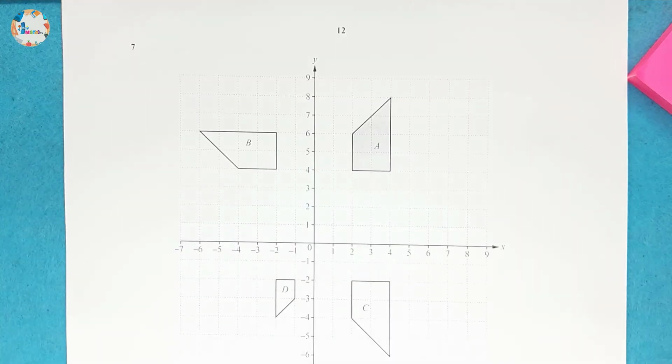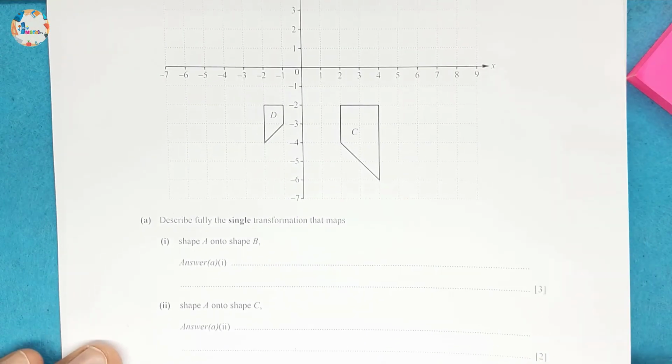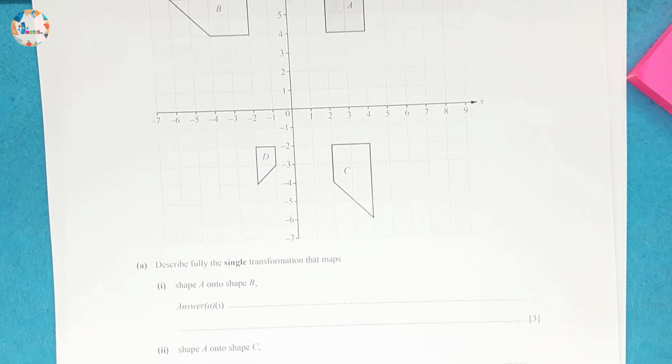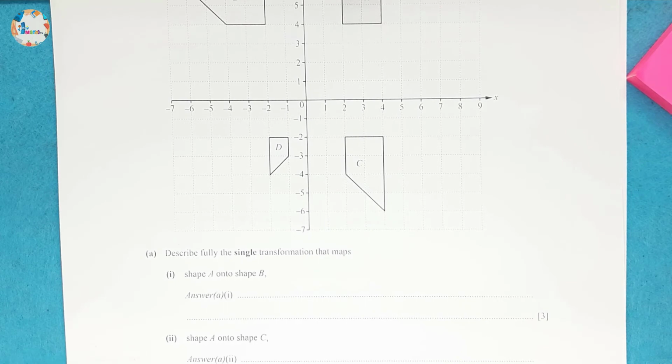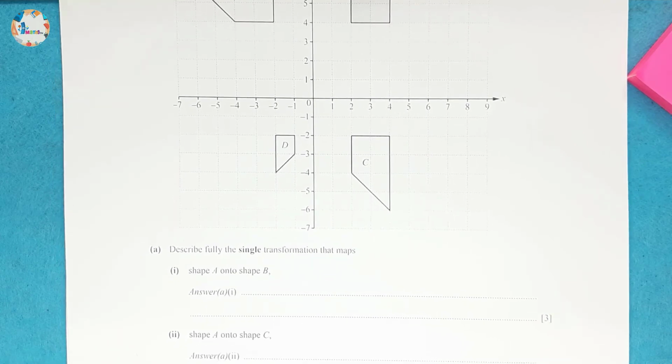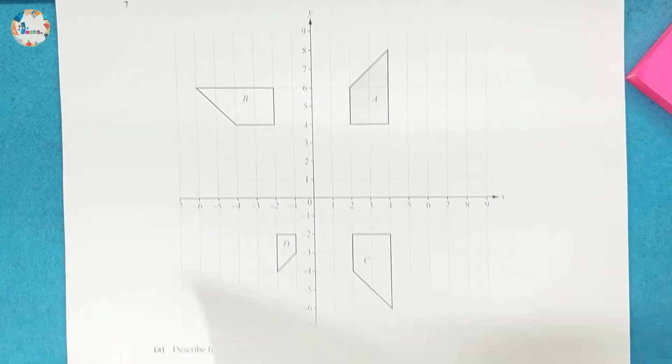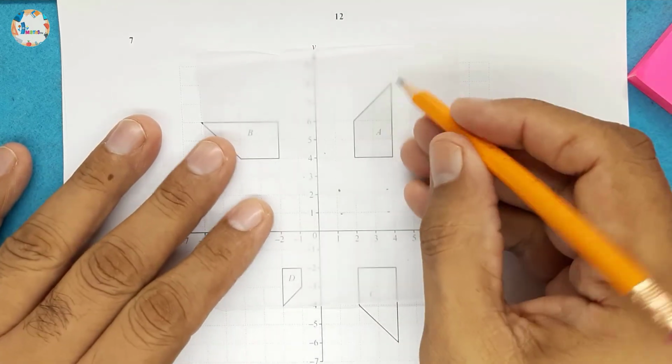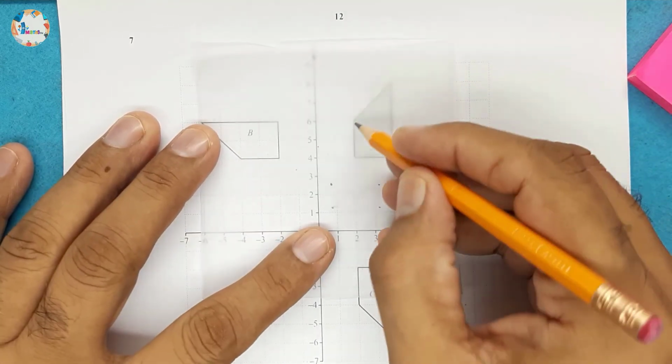So question number 7 is a transformation question. Describe fully the single transformation that maps shape A onto B. So shape A onto B we will be checking. We can basically use tracing paper for this, and this is the shape which we want to check.